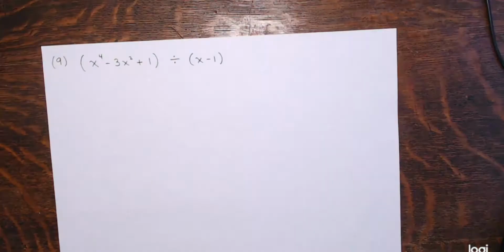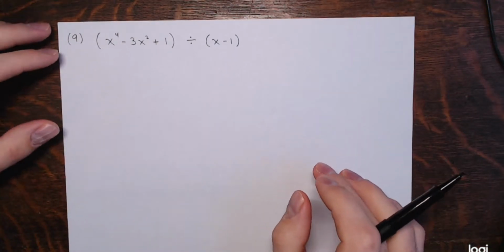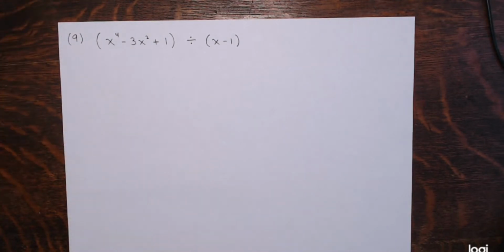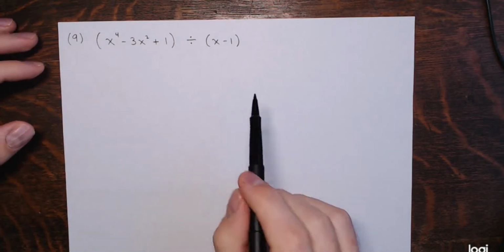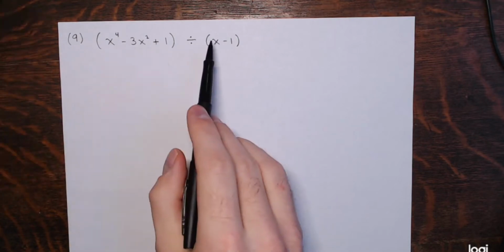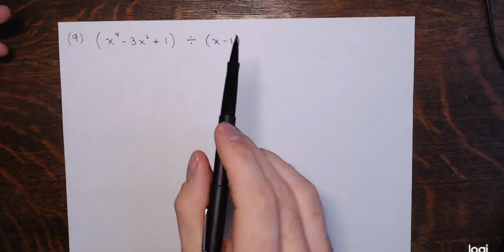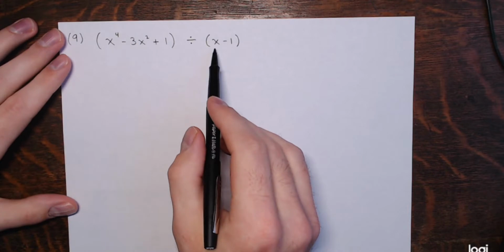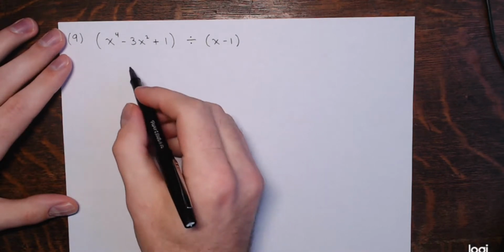So one more here. Well, I got a bunch more, but another one here. So this is a degree 4 polynomial. All that's going to change is the quotient won't be a degree 2 this time. It's going to be a degree 3. Just subtract the degrees, and that'll be the degree of the quotient. 4 minus 1 is 3. But notice that the divisor is a degree 1 with a leading coefficient of 1. So I can use synthetic division.